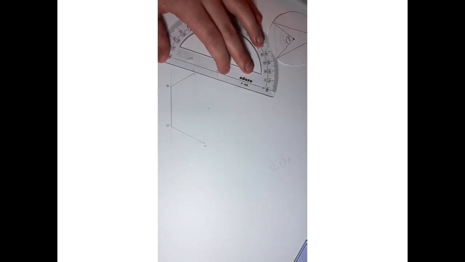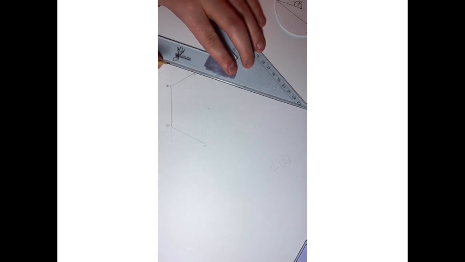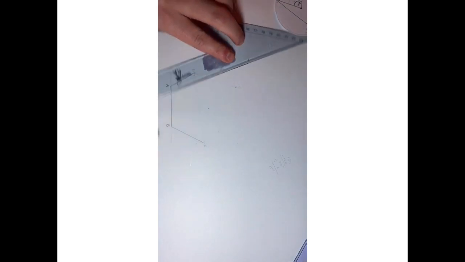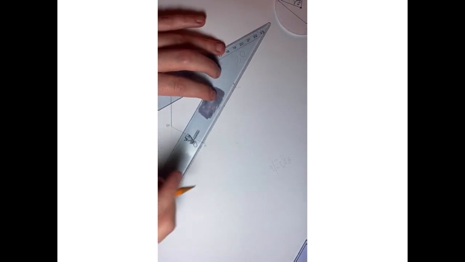If we want to be absolutely certain that it is at 75 degrees, we can simply measure it. So I'll draw that in now, and I can measure this angle with my protractor.